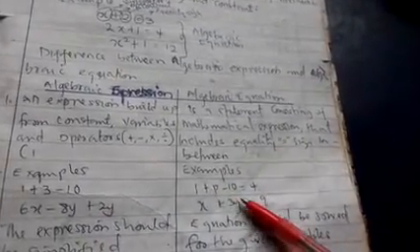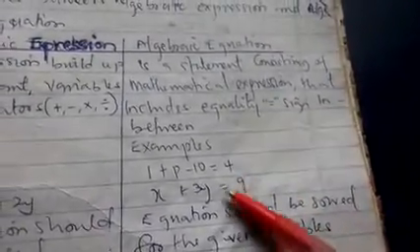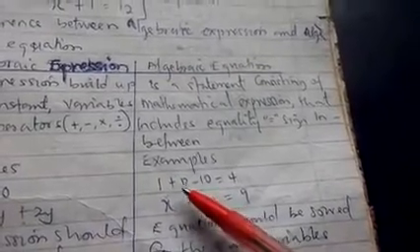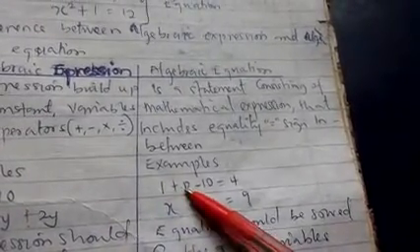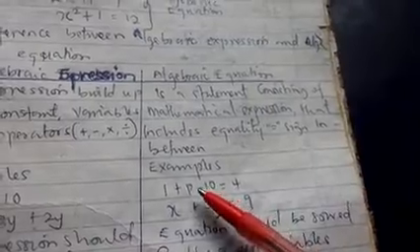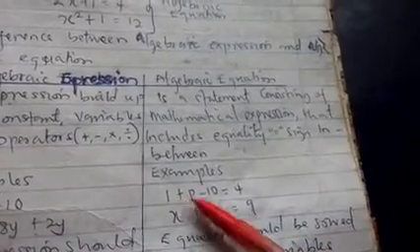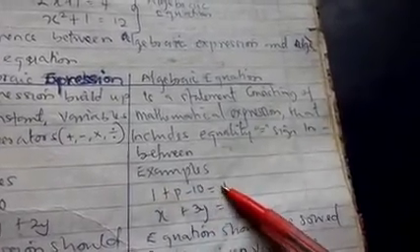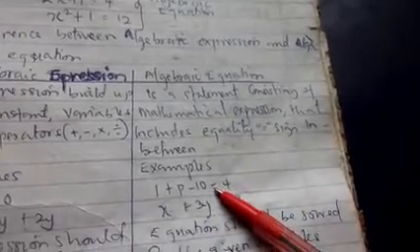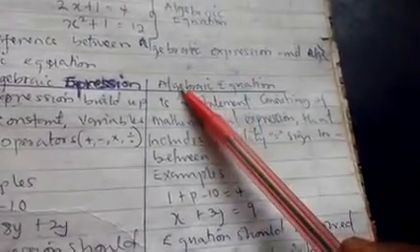But on the other side, in an algebraic equation, you see an equality sign here. See that? An equality sign is there. So you have the constants, variables, operators, equality sign, constant. Whenever you see an equality sign there, it is known as an algebraic equation.